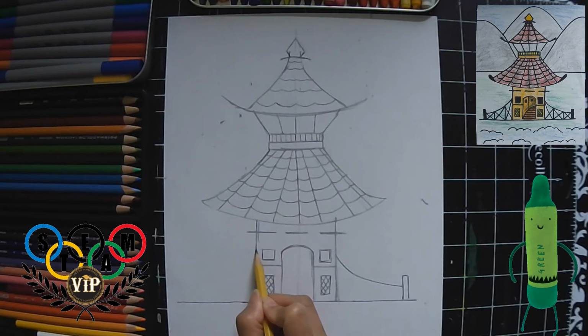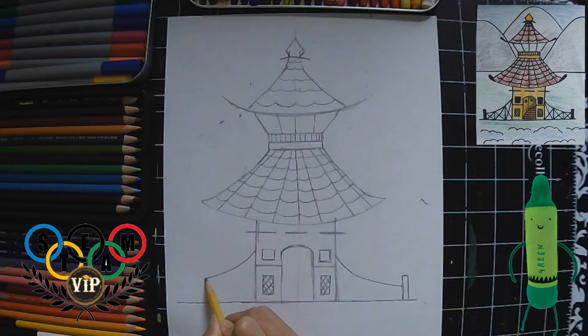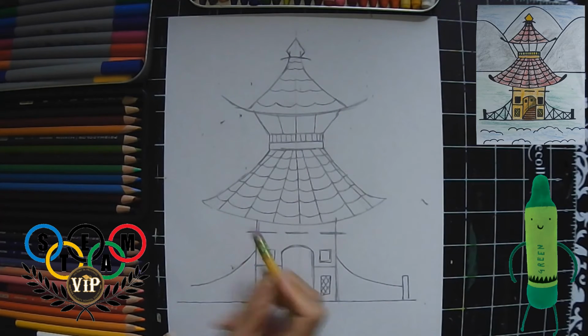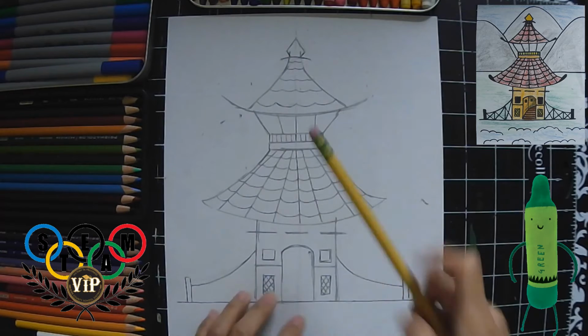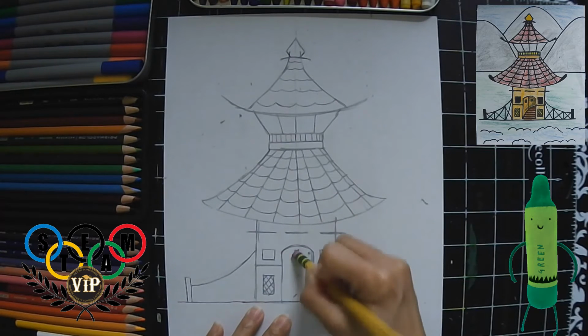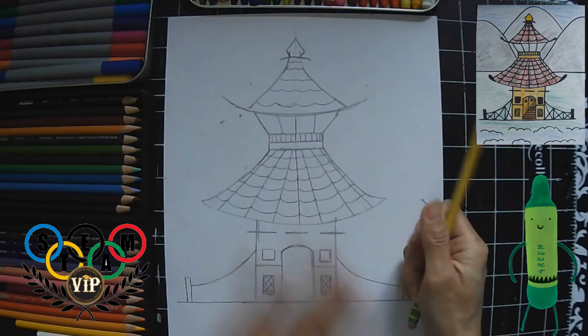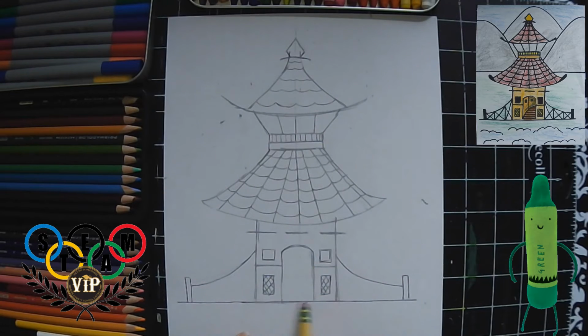Let's extend this line. We almost want to mirror the same line going this way. And then if we really want to create some emphasis of 3-dimension, I'm going to erase that very light line that I placed in the middle.